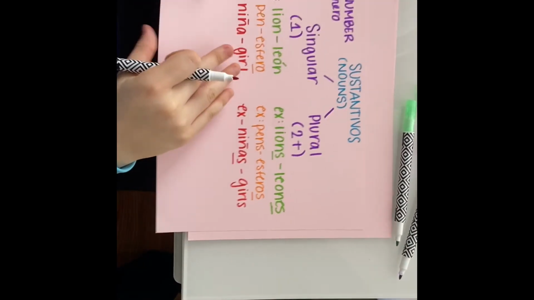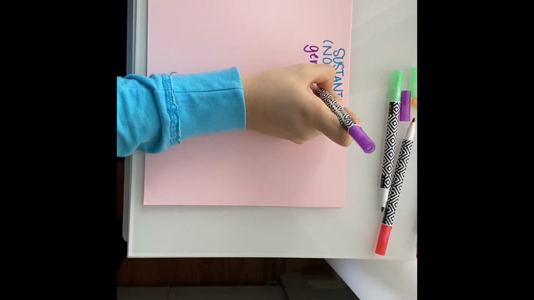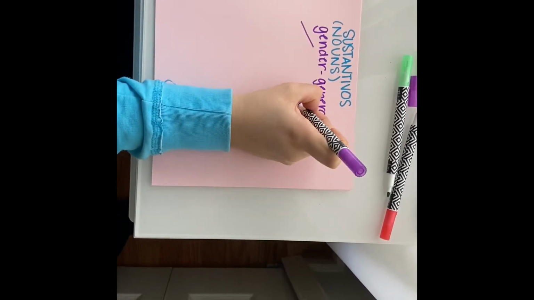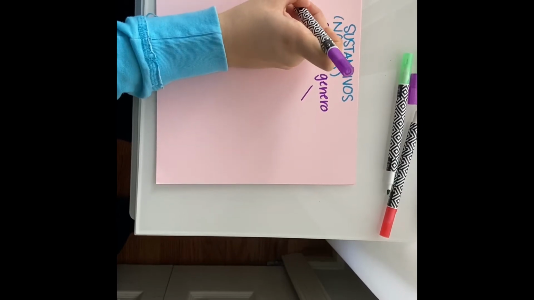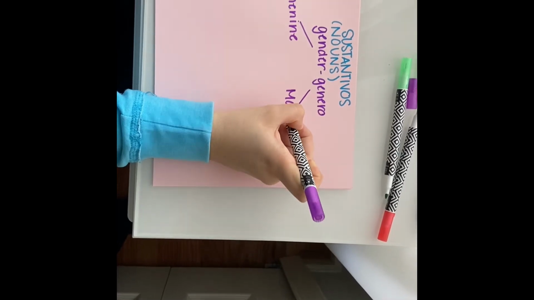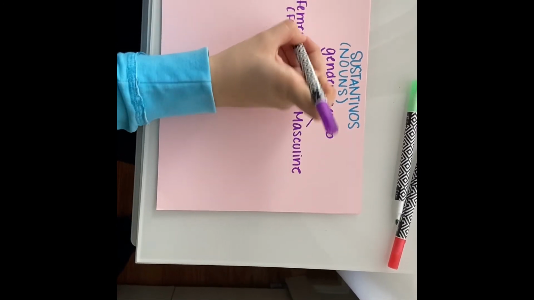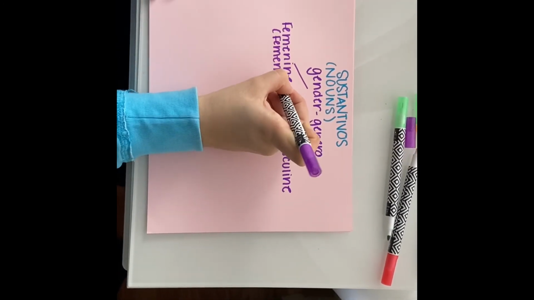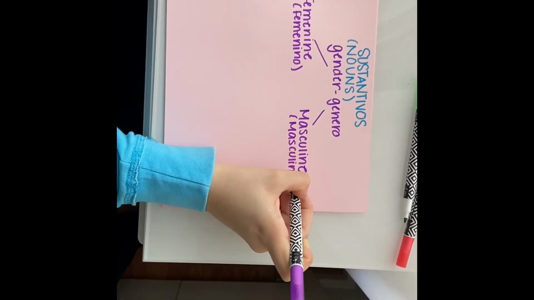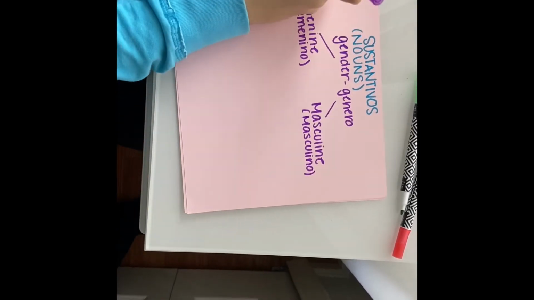Okay? So the third classification for sustantivos and nouns is gender, which is género. It divides between feminine and masculine, which is femenino and, in Spanish, masculino. Okay, so another easy word to get it, it's female.